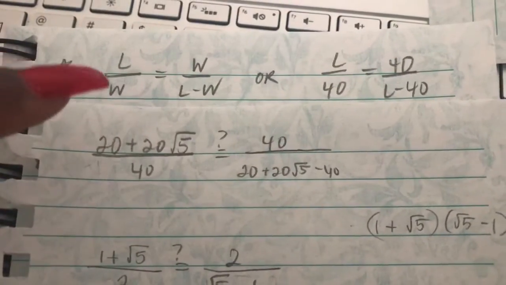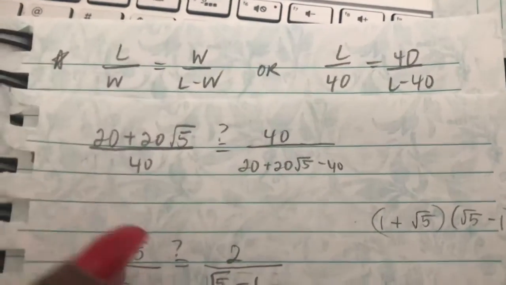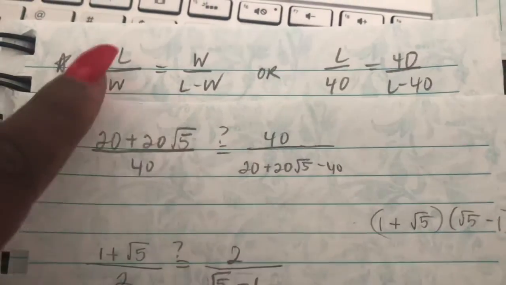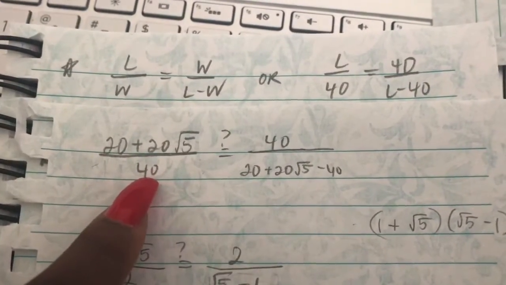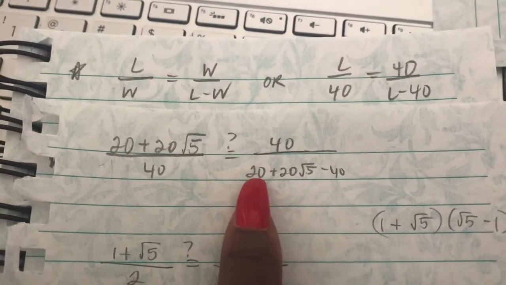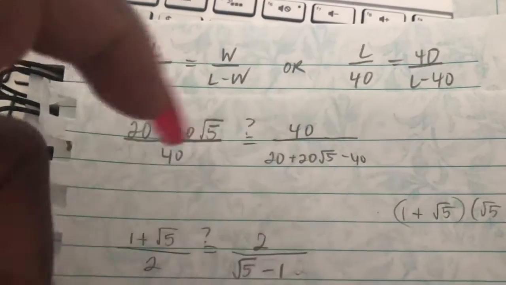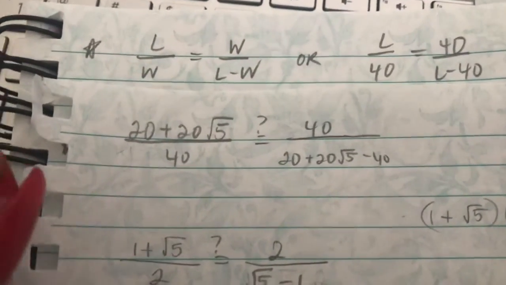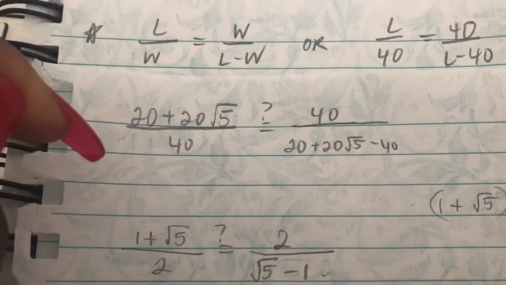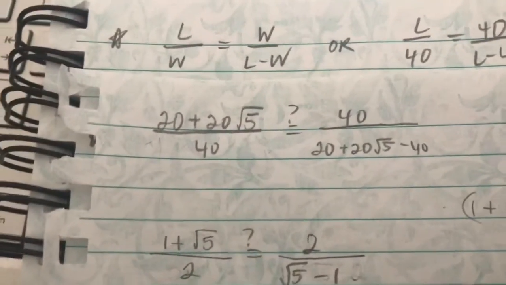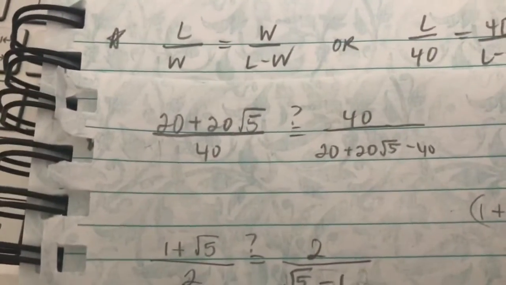So remember, here's the proportion that we started with. So I just plugged in 20 plus 20 root 5 over the 40 that they gave us. And I said, is that equal to 40 over 20 plus 20 root 5 minus 40? So I'm literally just plugging in that L and that W into this proportion right here. So again, I'm going to cross multiply once I simplify, just to see if these two things are equal.